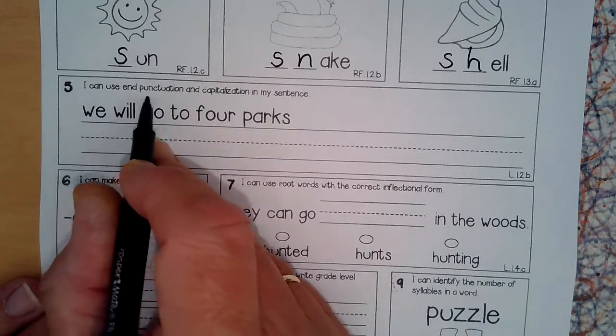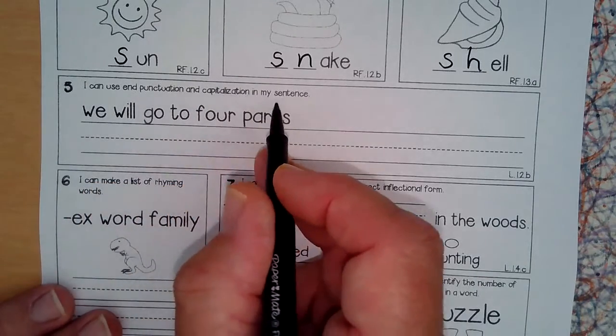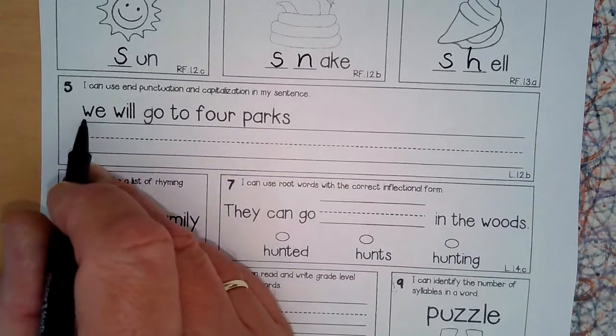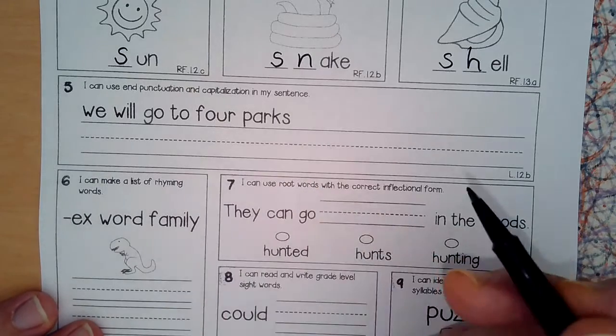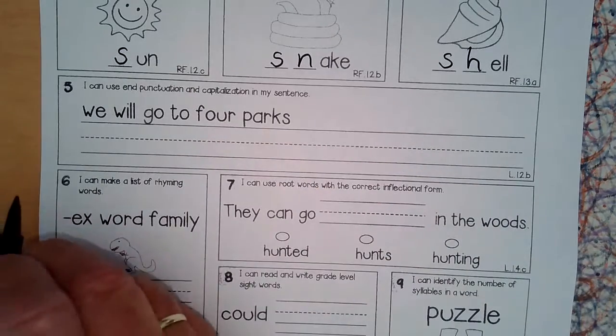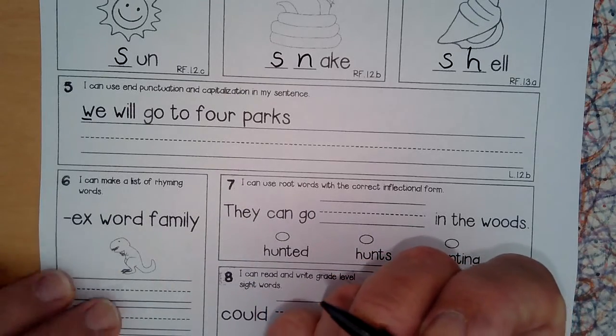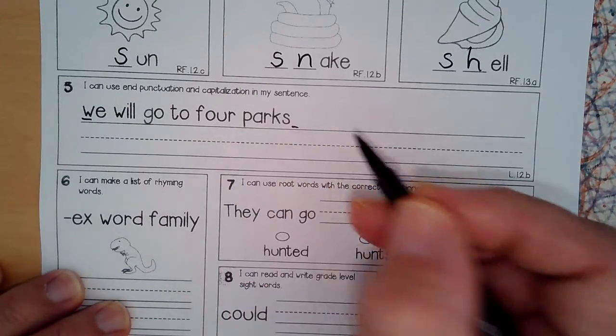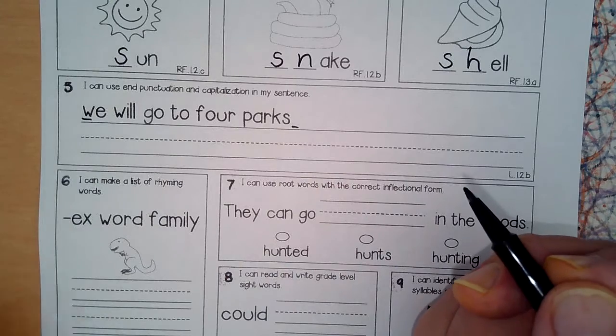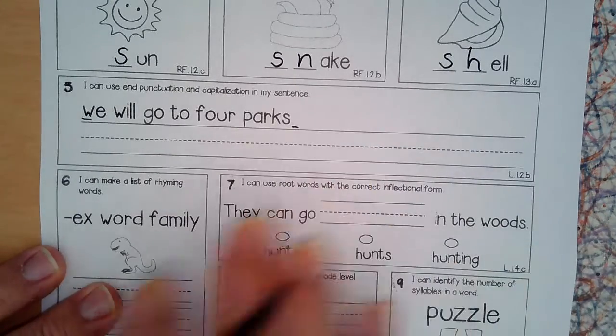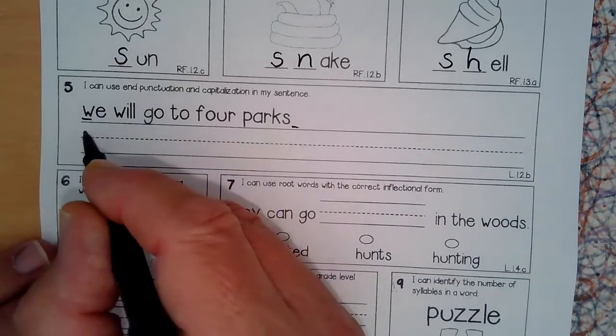I can use end punctuation and capitalization in my sentence. The person that wrote this sentence did not finish it. We know that we need to write capitals at the beginnings of sentences, and we need to have punctuation at the ends of sentences. So let's go ahead and fix this.